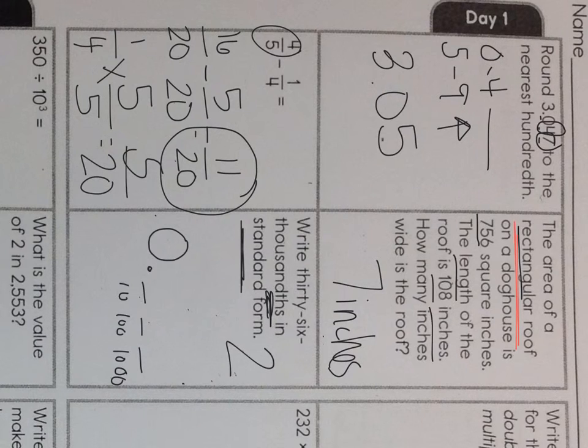So we have tenths, hundredths, thousandths. We want our 6, so I would go backwards. You want your 6 in the thousandths place. So there would be 0 tenths. So 36 thousandths.